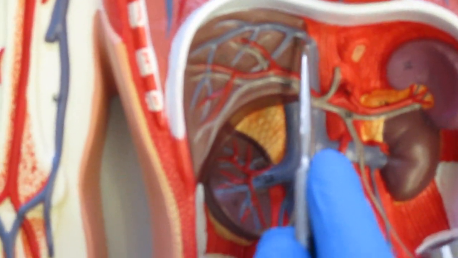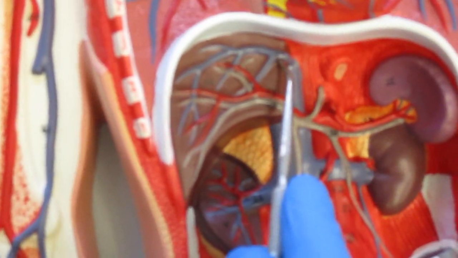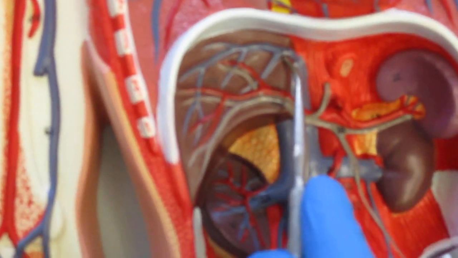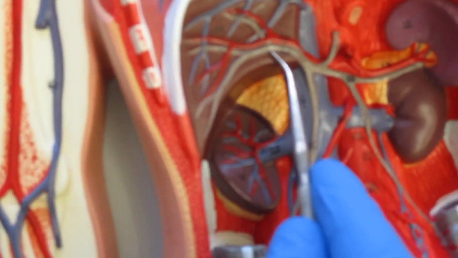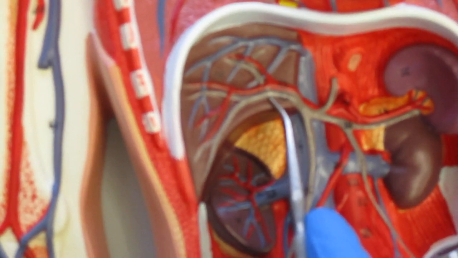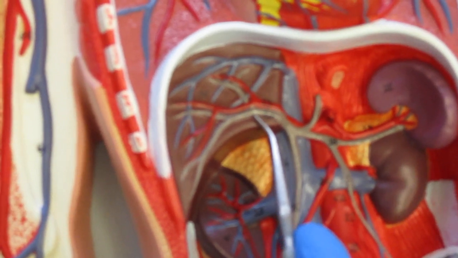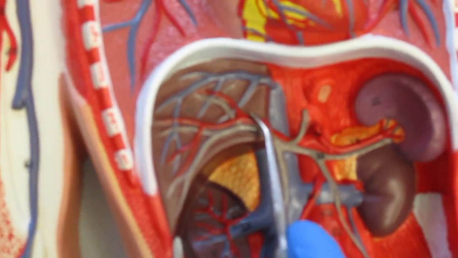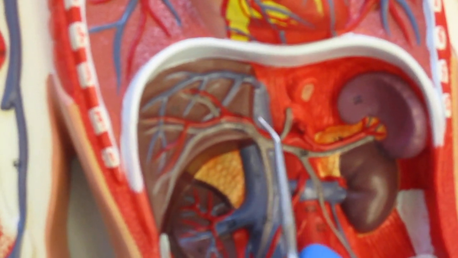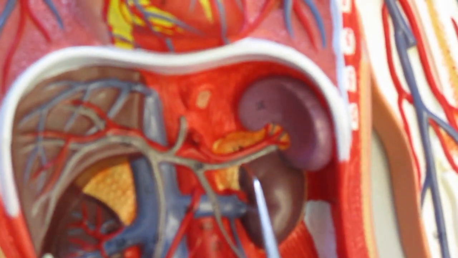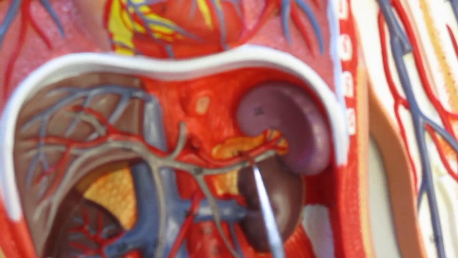This one, remember, is your hepatic vein right there. And then your hepatic portal vein right there. And then your hepatic artery is right there. Splenic vein is right here, right next to your splenic artery.